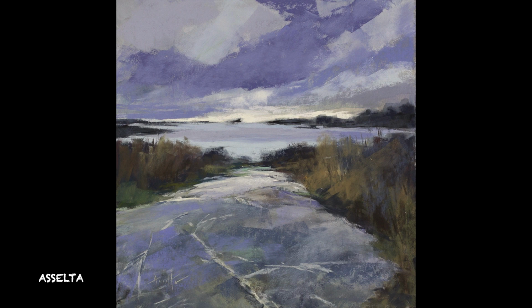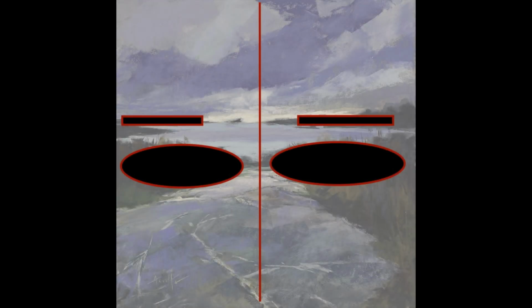Here's a painting by Maine artist Lina Celta, and the symmetry is very obvious here. Basically, the two elements on both sides of that center line are balanced, visually and weight-wise. If we draw some shapes to represent them, we can see that clear symmetrical balance.